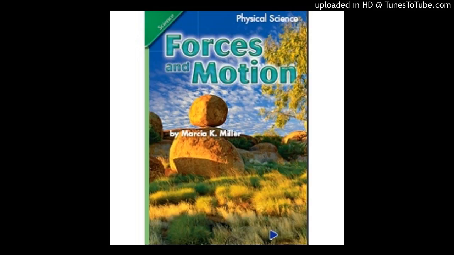Friction. A soccer ball slows down as it rolls across the ground. This is due to friction. Friction is the force that resists the movement of one surface past another. The ground is rough. Its surface stops the soccer ball by pushing against it. Friction acts in the opposite direction of the ball's motion.